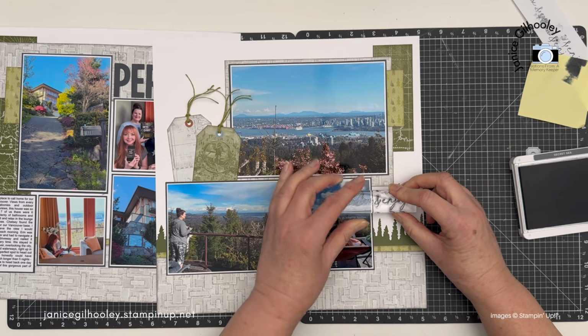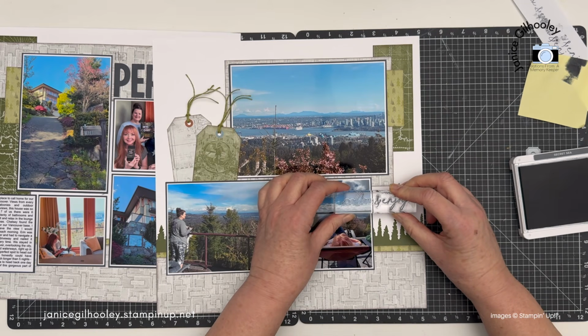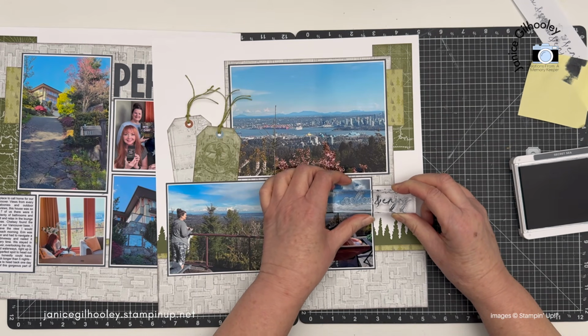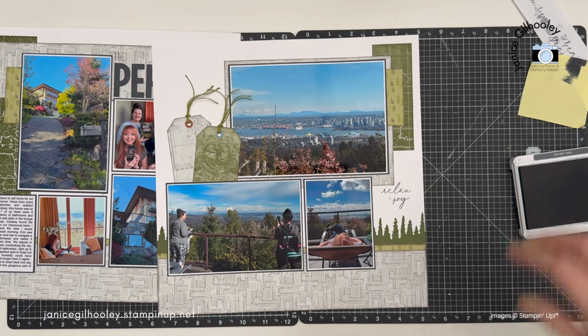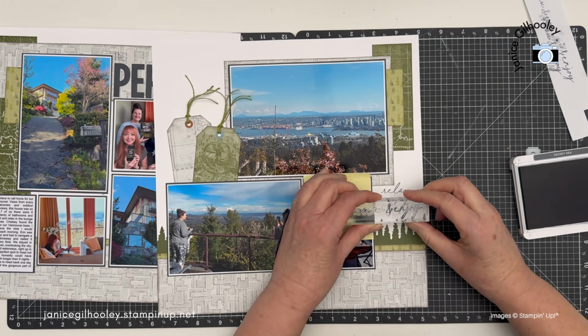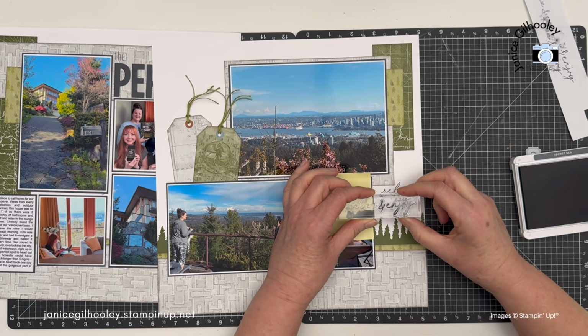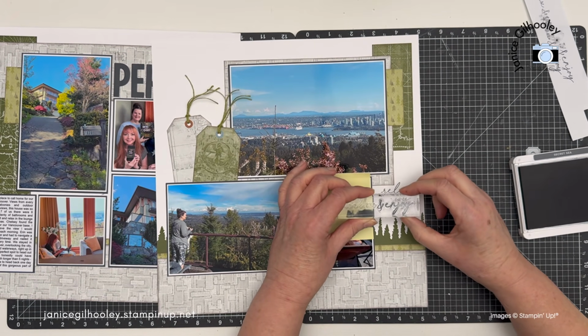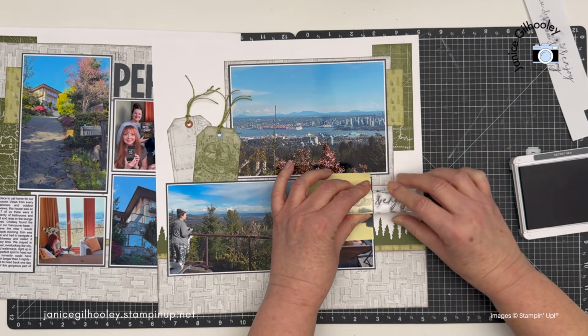So you can see I could put a Post-it note on my photo here. Oh dear. All right, I messed up a little bit then because I was thinking about protecting my photo because it was a little bit sticky. So now I'm going to see if I can line this up. If I can't line this up, I can stamp it onto a piece of paper. All right, so let's see how I go.